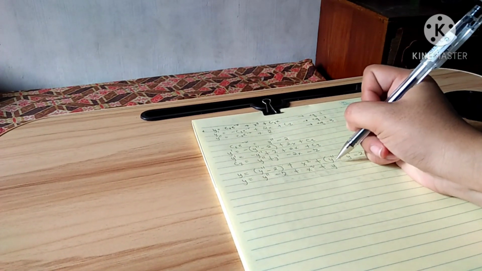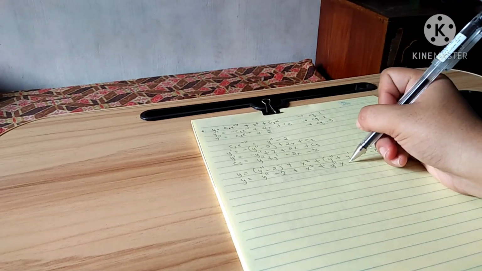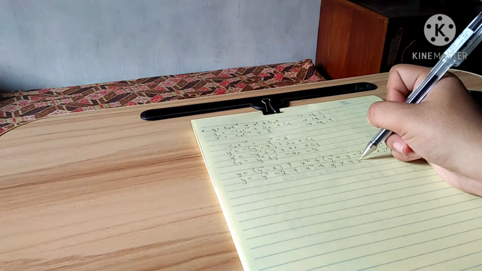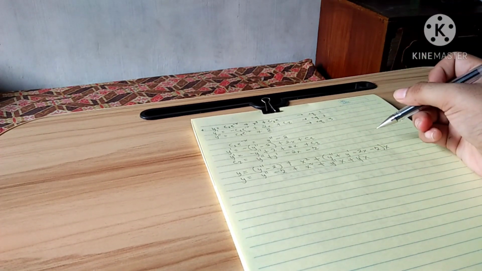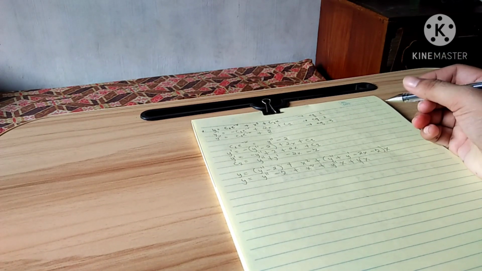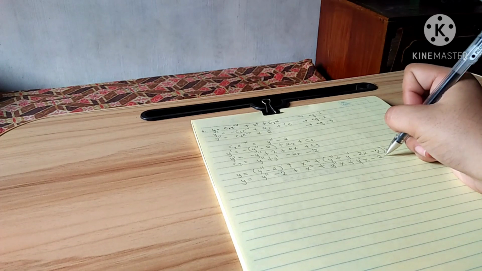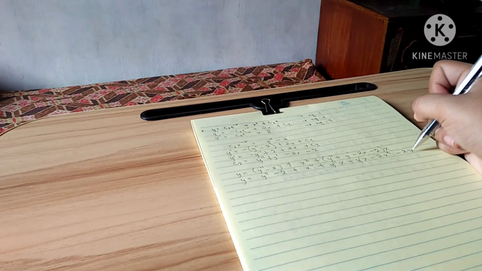So, magiging y double prime x positive ulit, y prime x, then positive, negative, so magiging negative 2x squared, then negative 2x.